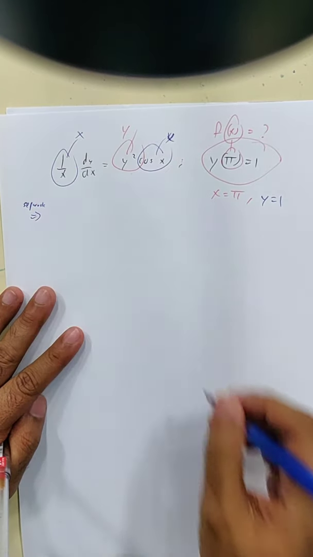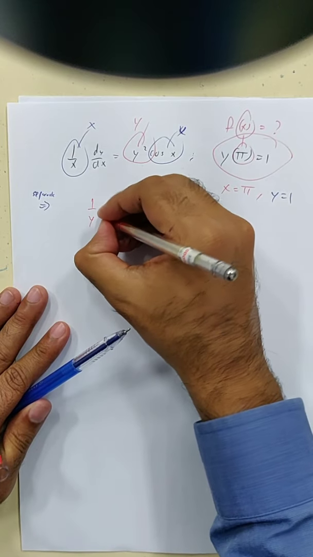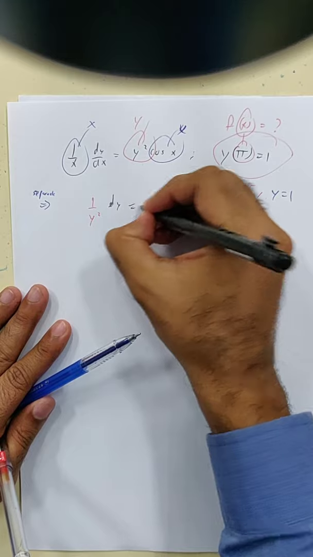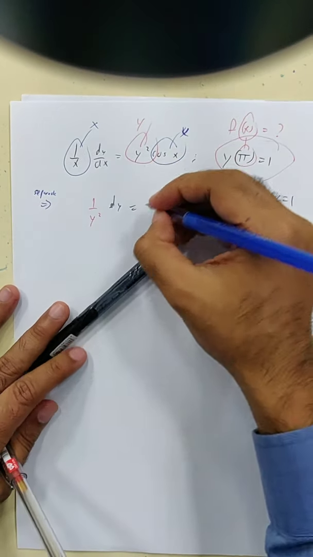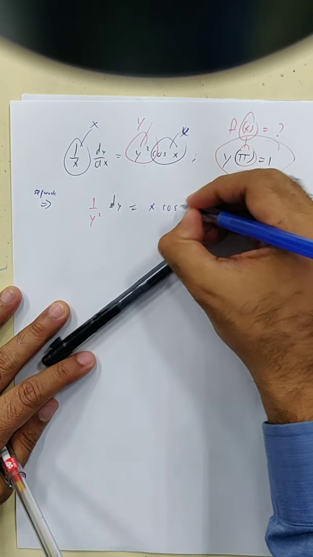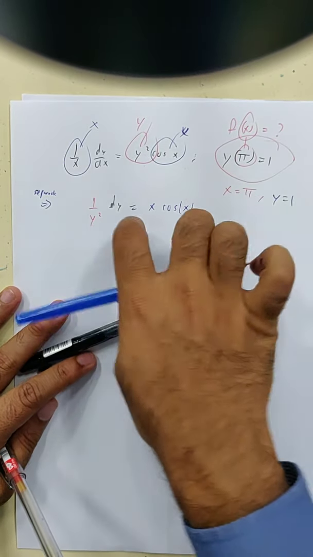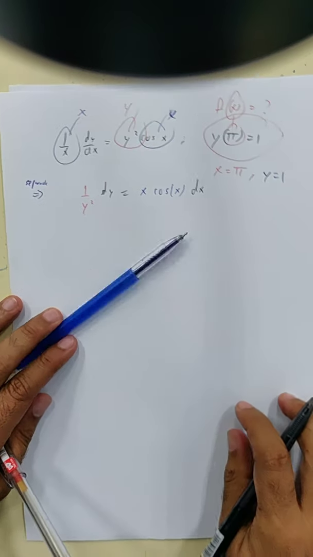So what do we do? We separate them up. So we got ourselves 1 over y squared dy. What's on our right? x cos x or cos x squared? Cos x only, dx. Are we done?